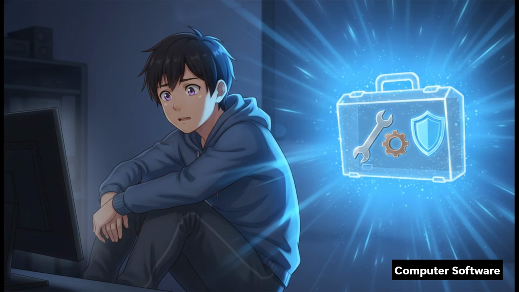And look, that feeling is totally normal. But here's the good news. You are not powerless, not even close. Windows actually has this whole suite of built-in tools designed to rescue you from exactly this kind of mess. The trick is just knowing they exist and, maybe more importantly, knowing which one to use first.